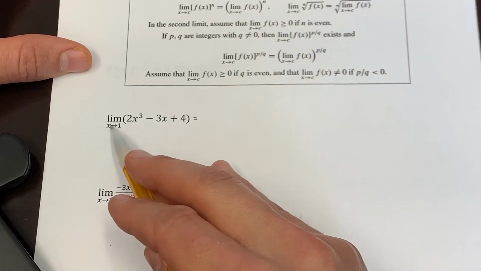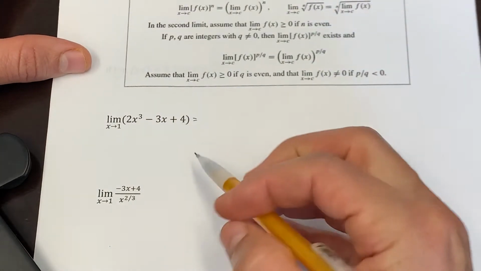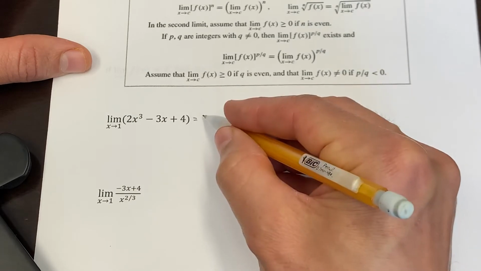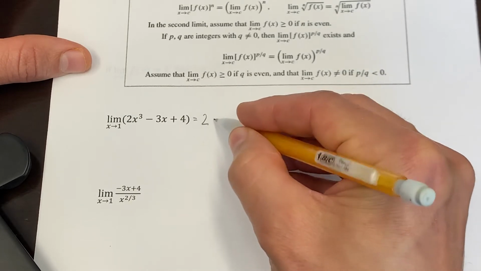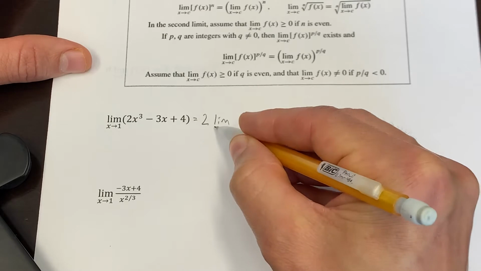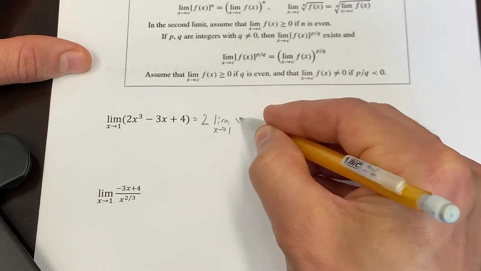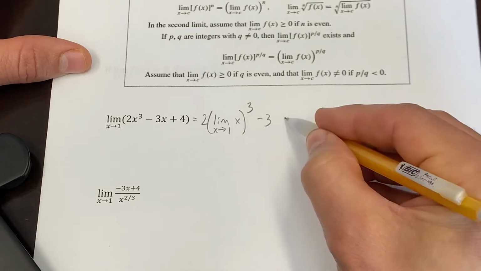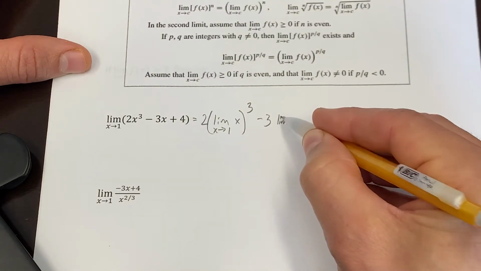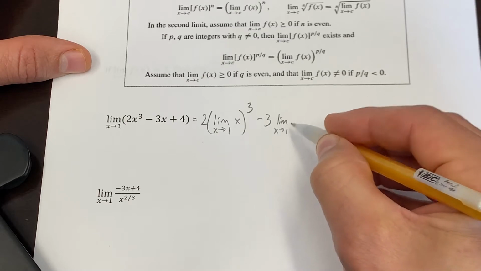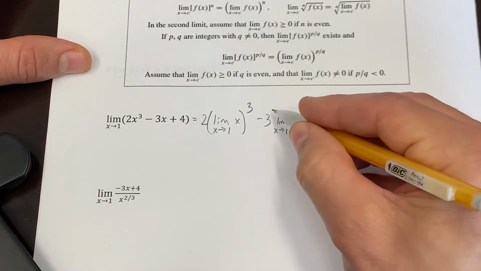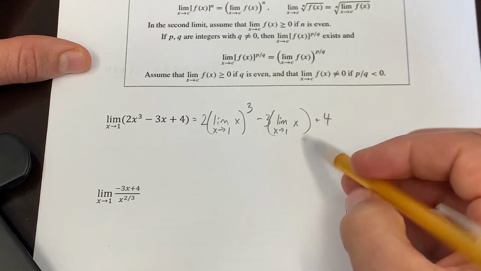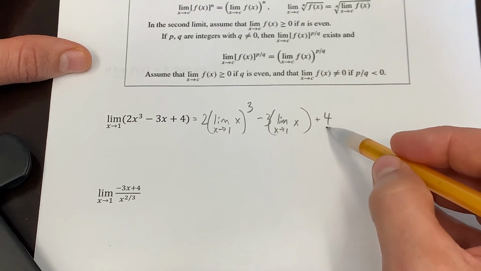So let's just look at this right here. What's happening as x goes to 1? Well, what this is saying is as long as the limit of all the individual pieces work, this is equal to 2 times the limit as x goes to 1 of x to the third power, minus 3 times the limit as x goes to 1 of x, plus 4.